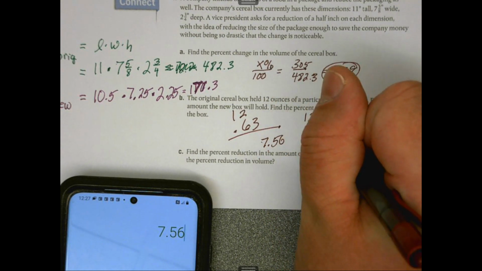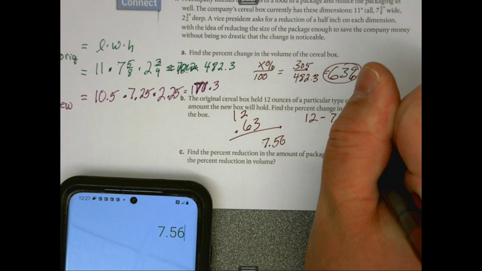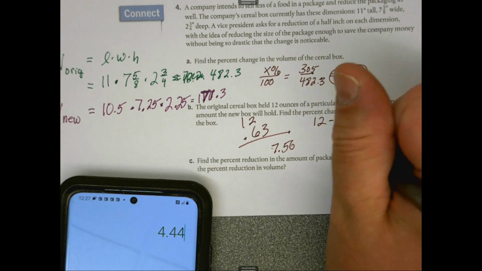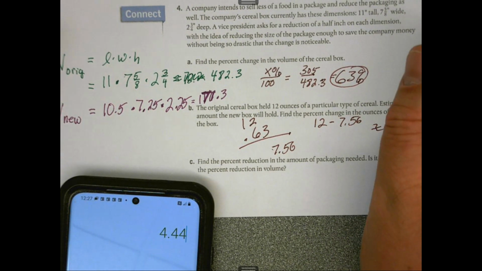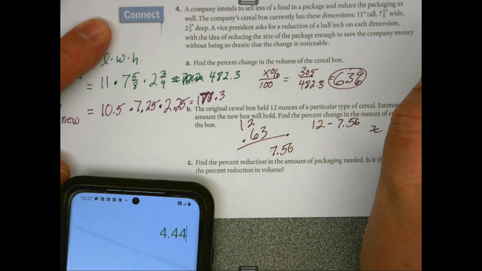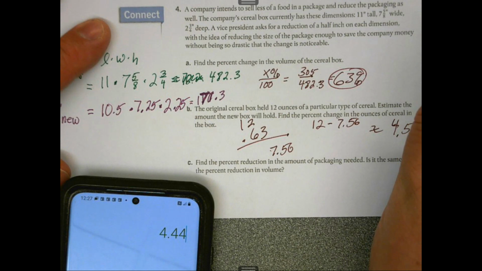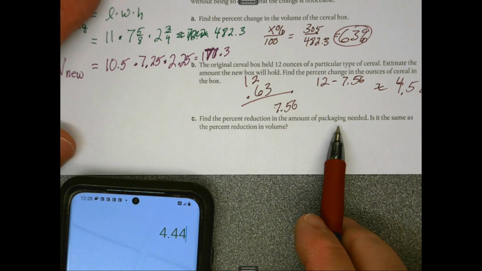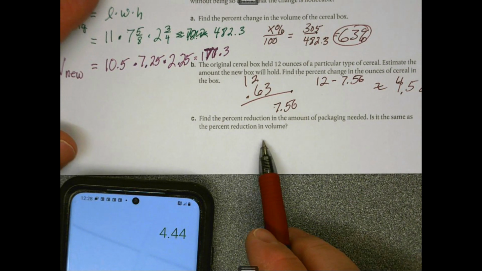Find the percent reduction in package needed. Is it the same as the percent reduction in volume? Of course not. We proved that. And that's it for section 2.17.